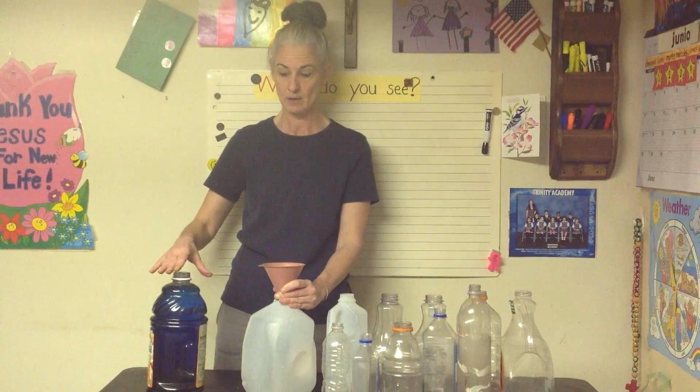Okay, so this one is already filled to capacity. That means it's filled to the top. I can't fit any more. It's reached its capacity. Now, we want to see if they have the same capacity. All of this blue water will fit into here. If this one has greater capacity, if this one can hold more, all of it won't fit in here. So let's see.